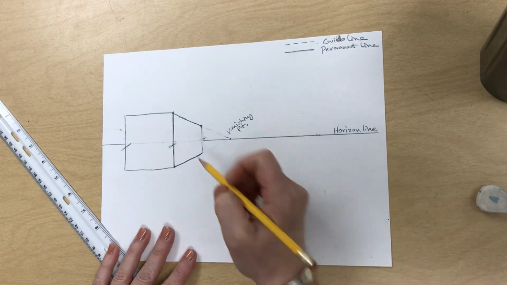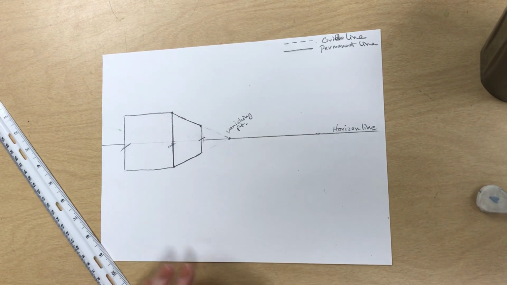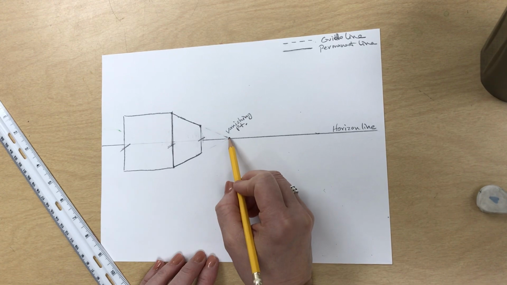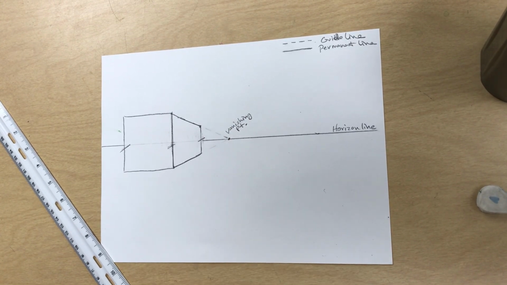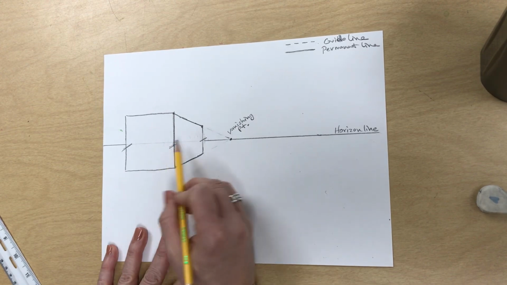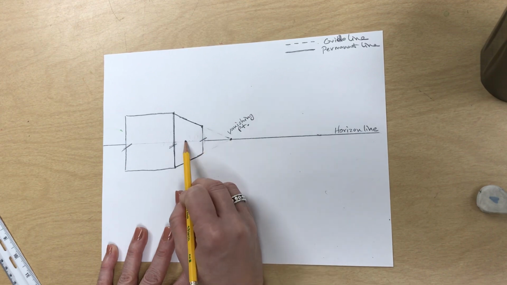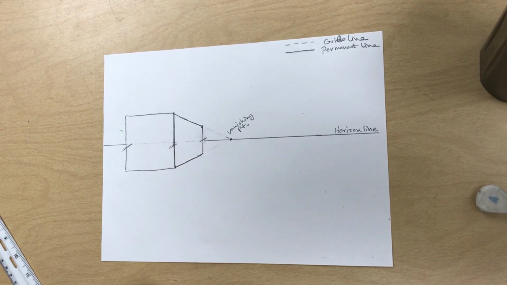Now, one thing you need to know is that whenever you're doing one-point perspective, you're always going to go back to the vanishing point. We never have more than one point. We're always going back to the same point. Now, I want you to take a look at something, and then I'm going to stop this video and make a different one showing you something else. I want you to notice that this box here is showing the right-hand side of the box. This box is on the horizon line.